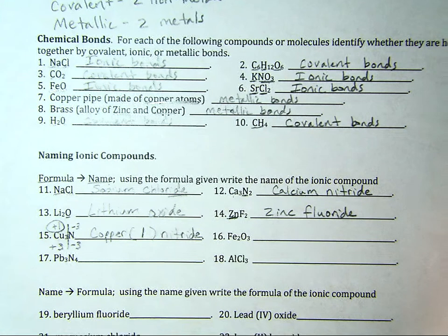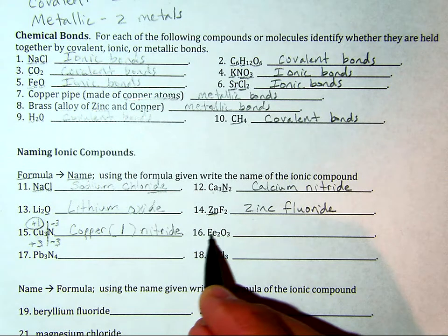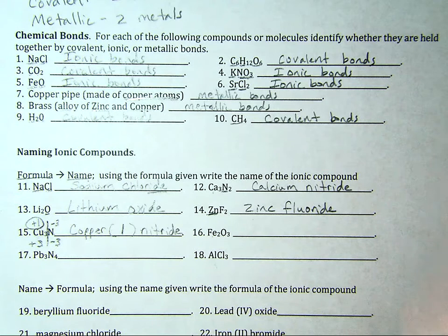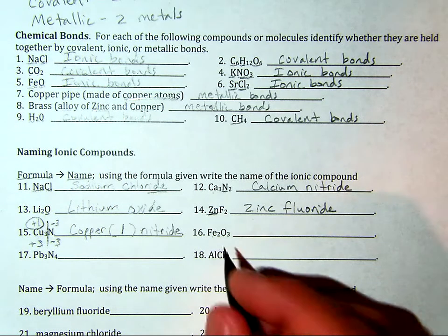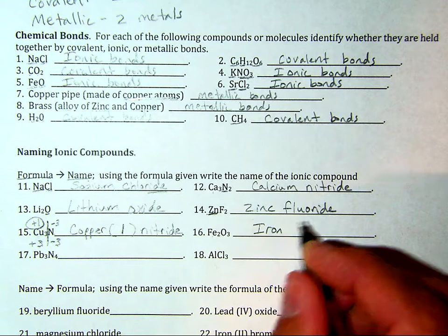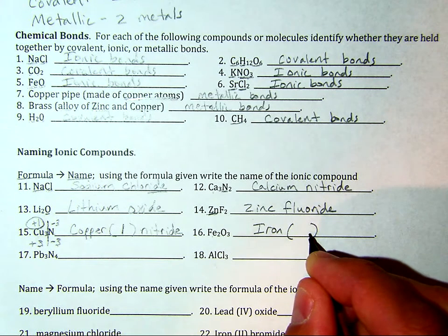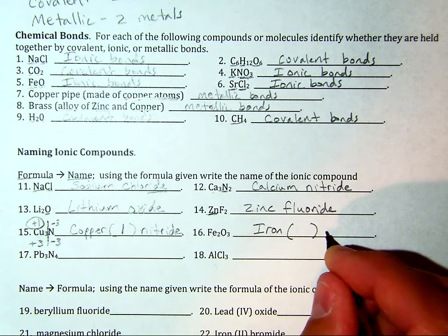All right, let's go to 16. We've got iron and we've got oxygen. Iron, again, guys, is a transition metal, so we've got to use the transition metal naming rules for this one. So let's write down iron. And it's a transition metal, so I need parentheses, and I'm going to tell people its charge. And oxygen gets changed to oxide.